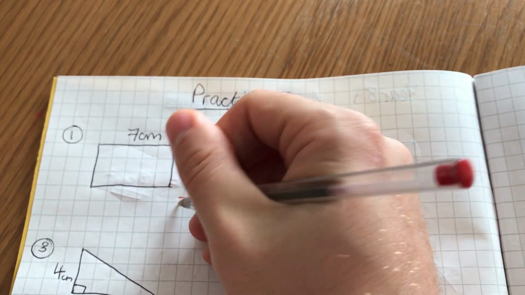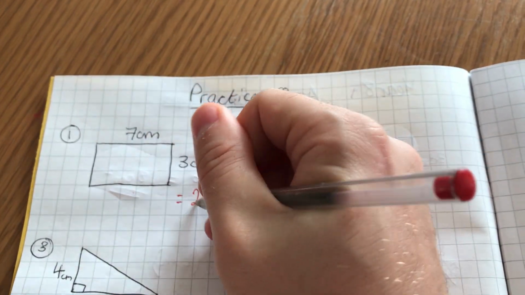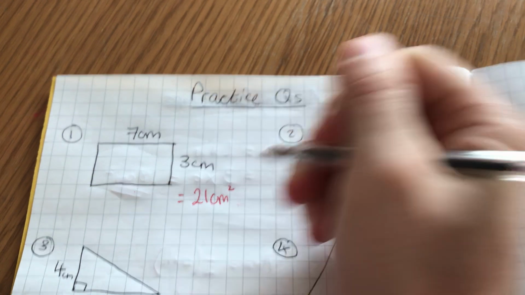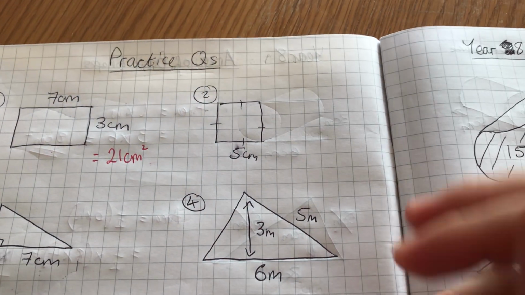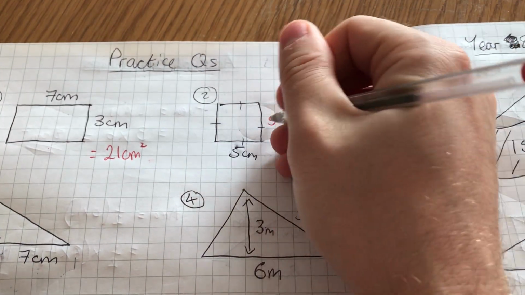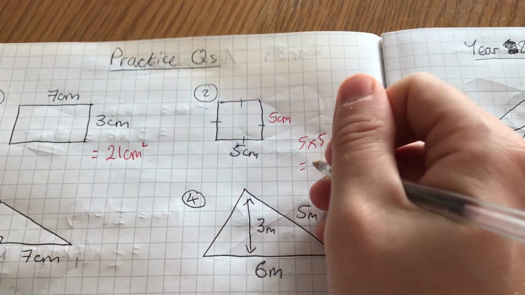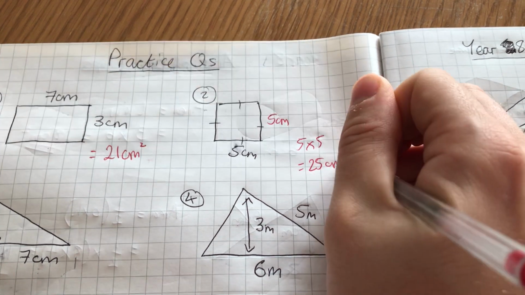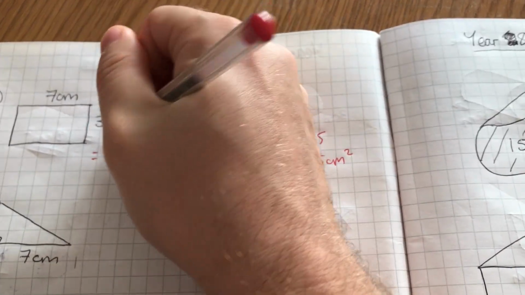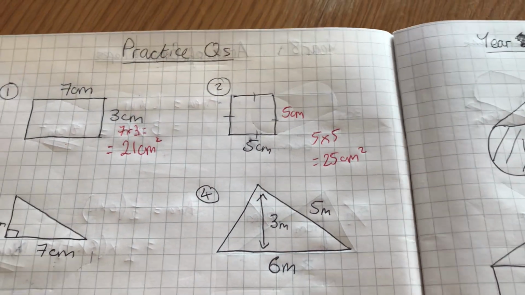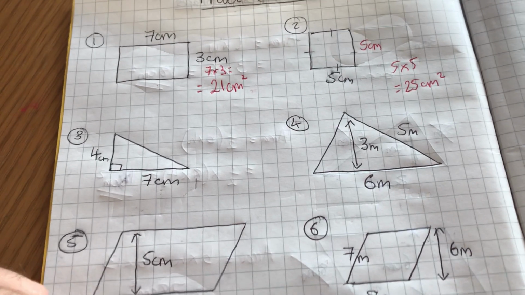So 7 times 3, because it's a rectangle, 21 centimetres squared. If this is a square, then that means this is 5 centimetres as well. So 5 times 5, 25 centimetres squared. I better write 7 times 3, just in case someone's doing it on mute, just wants to have a quick look at it or something.